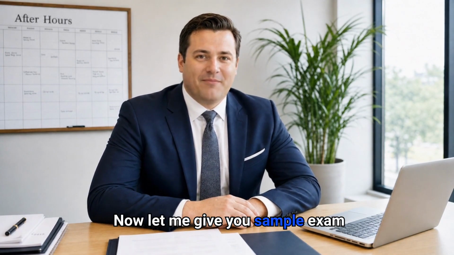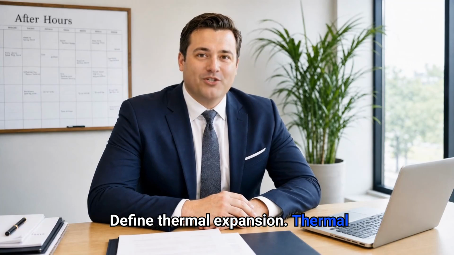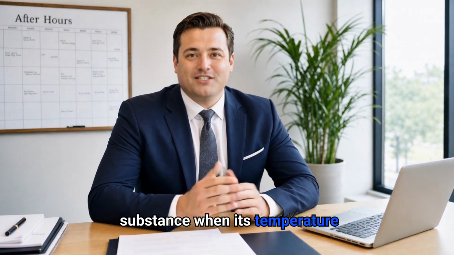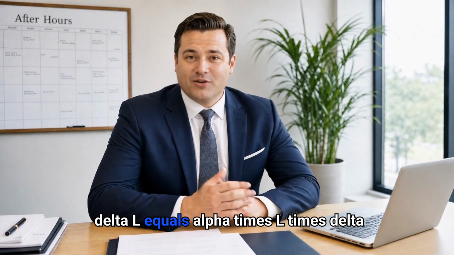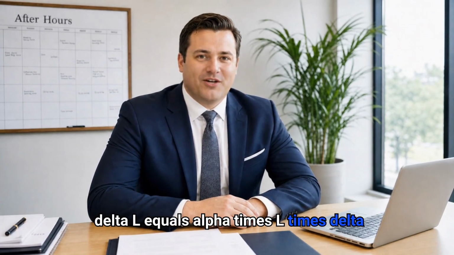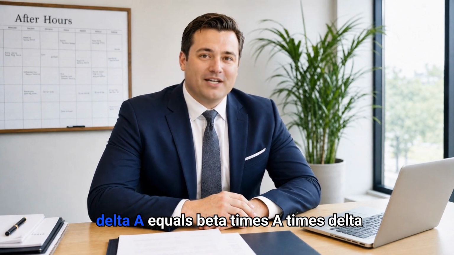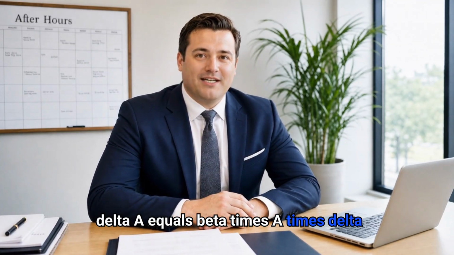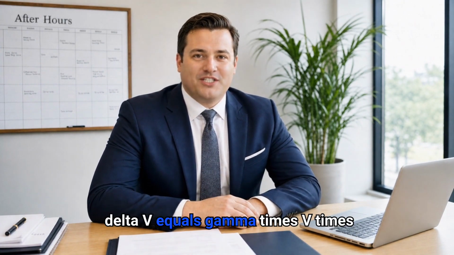Now let me give you sample exam questions. Define thermal expansion. Thermal expansion is the increase in size of a substance when its temperature increases. State the formula for linear expansion. Delta L equals alpha times L times delta T. State the formula for area expansion. Delta A equals beta times A times delta T. State the formula for volume expansion. Delta V equals gamma times V times delta T.